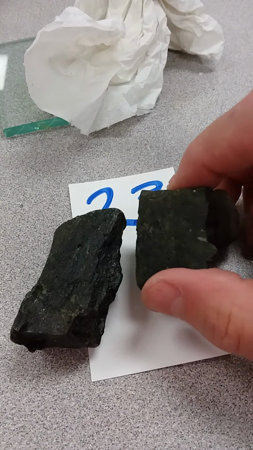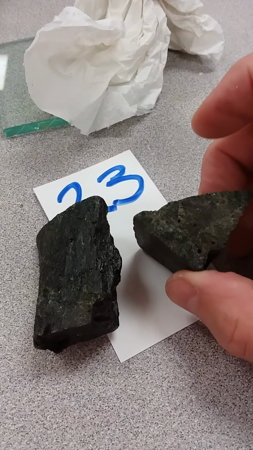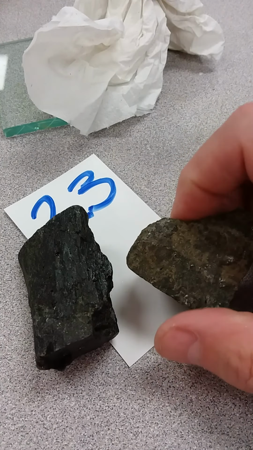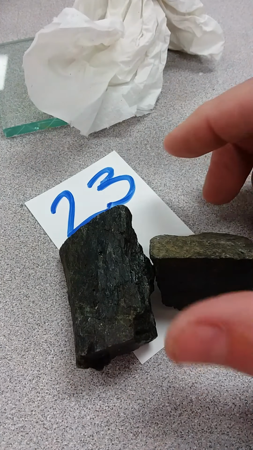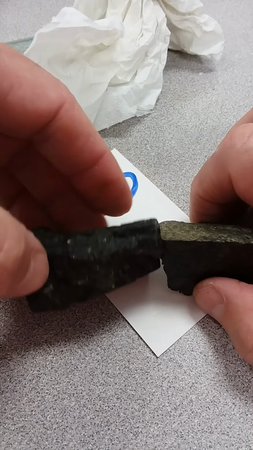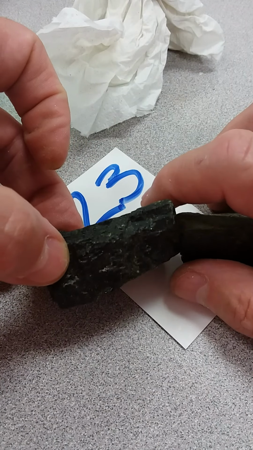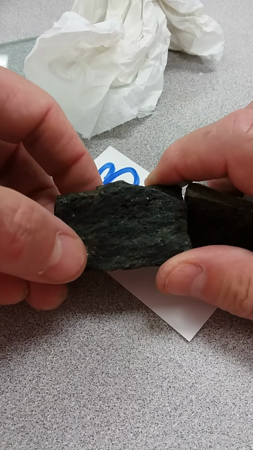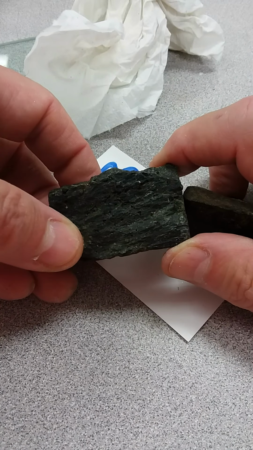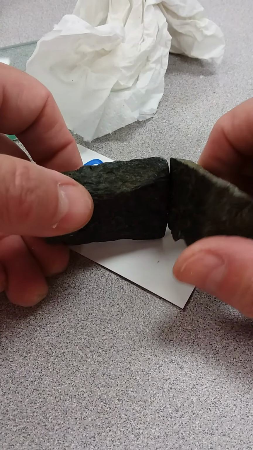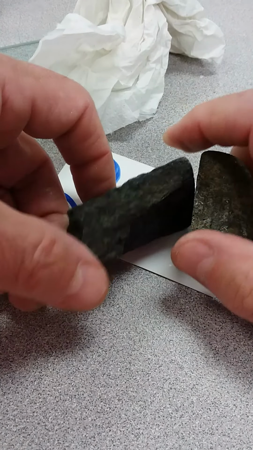Sample 23, note the color. It's very dark. Close to black, although I do see a bit of green in there. Does it have cleavage? It has cleavage, but it's poor. I can catch reflections there, and I can catch it there, but for the most part, it's hard to see. This doesn't cleave into a great looking shape.